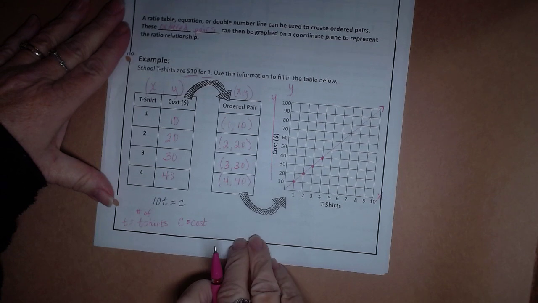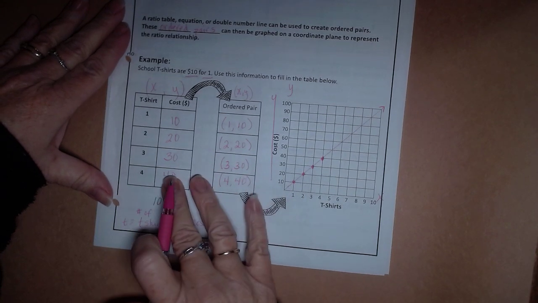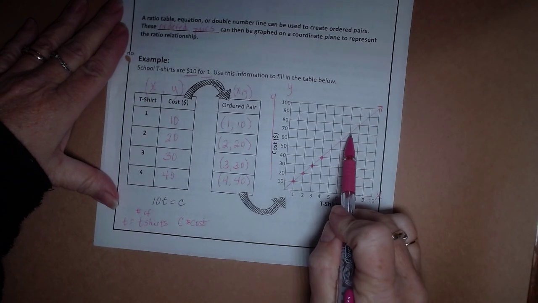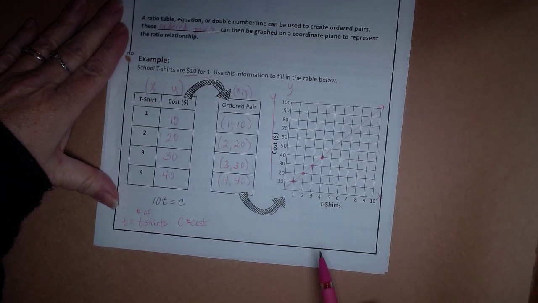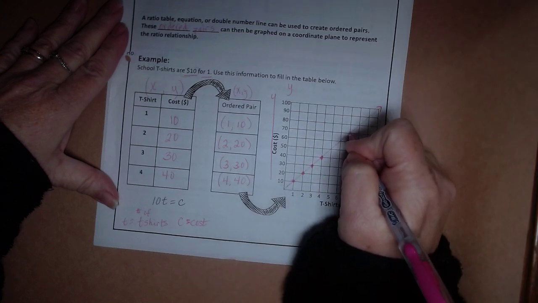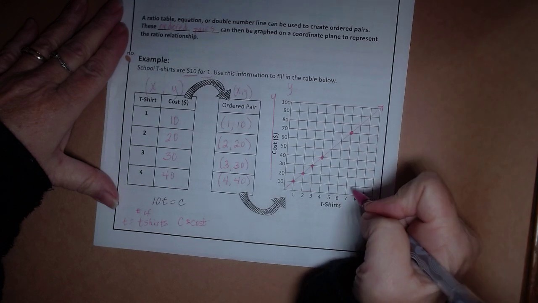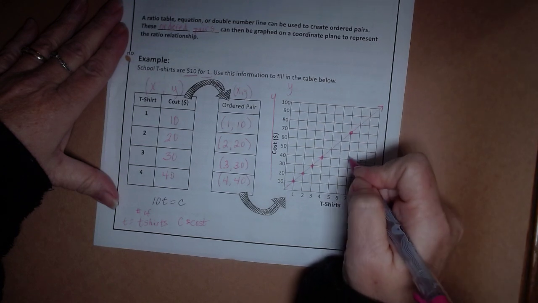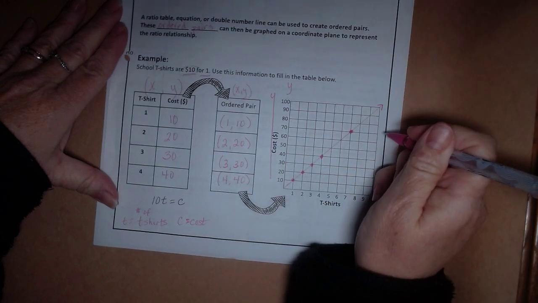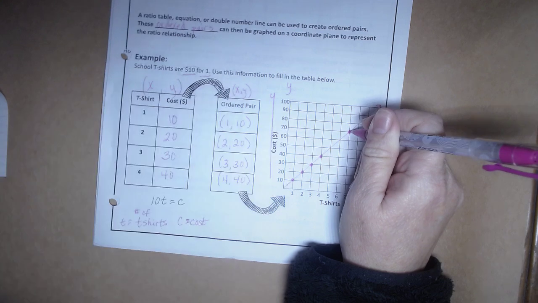I can then answer a lot of questions about the t-shirts without having to continue a table. So for example, if I said 7 shirts without doing a table, you could go over to the 7 and go up to 70, and you can see where it's plotted. You know, at 70, because when you go over to 7 and you go up to the line, it crosses right here. So this is 70.